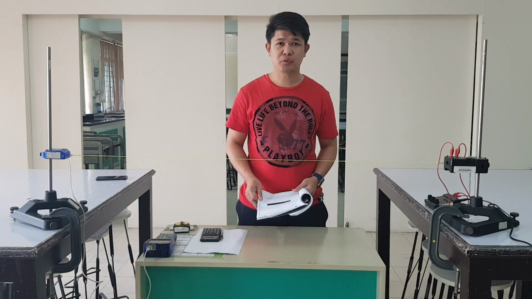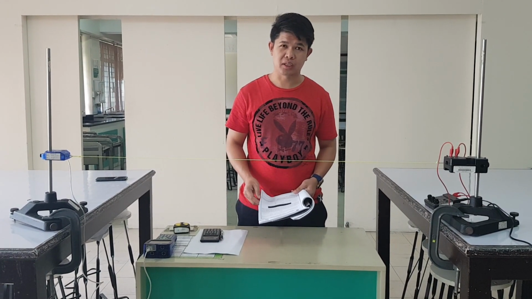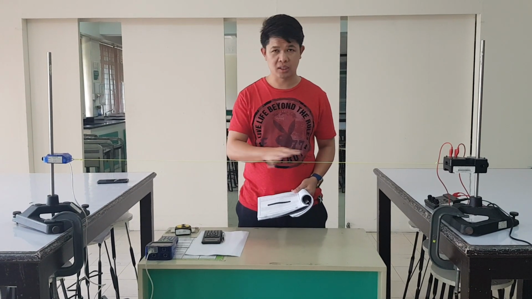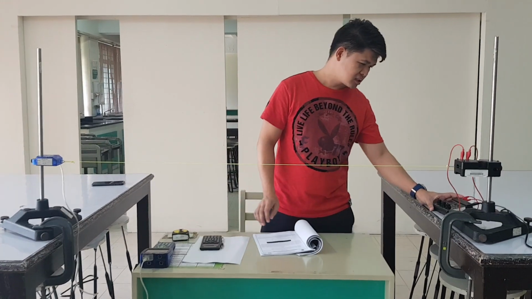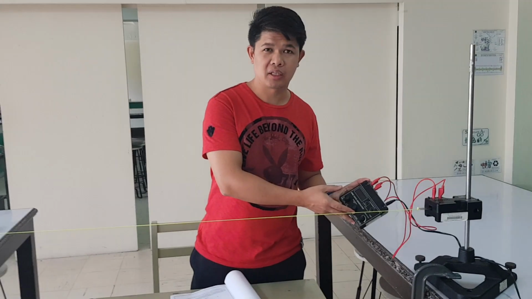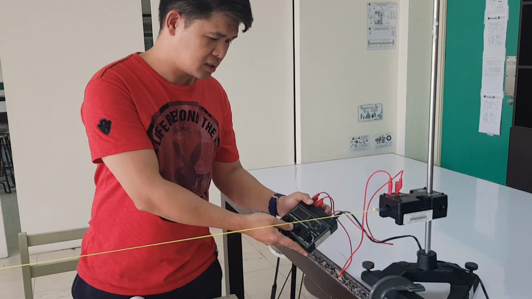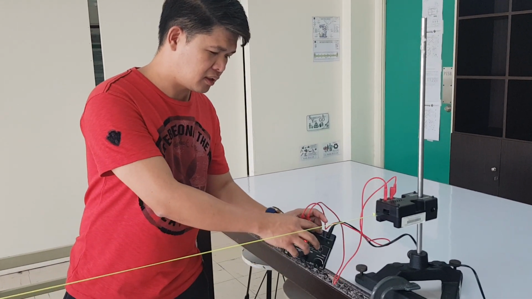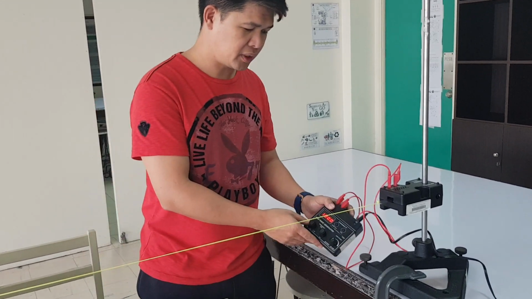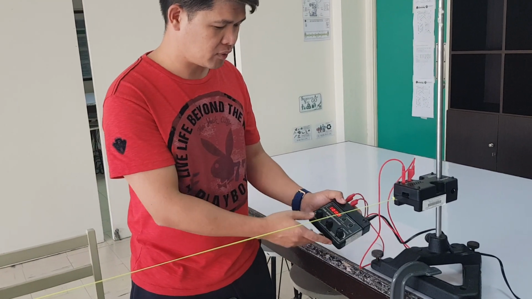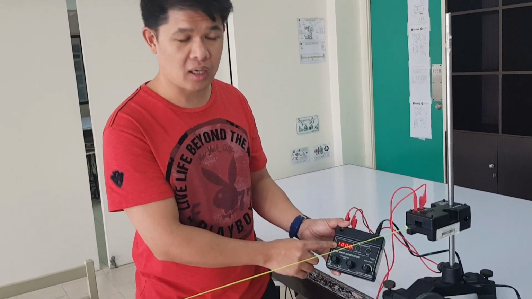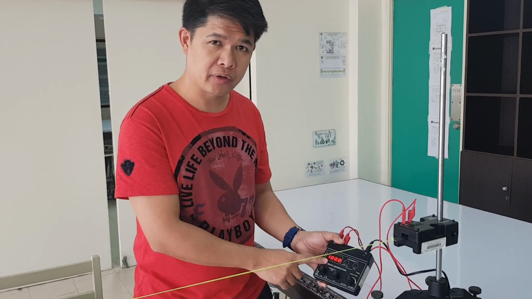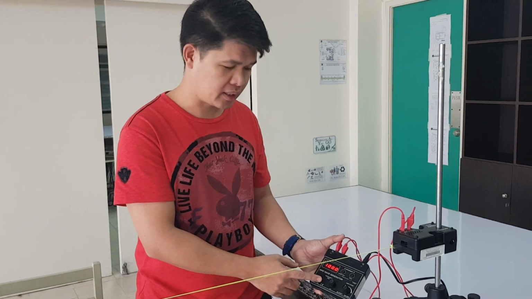To start with part 1, that is about the vibrating string. We will be needing all this equipment. This one is called the sine wave generator. It can be turned on or off on this part. This one is set to 100, meaning the frequency here is 100 hertz, or 100 vibrations per second.